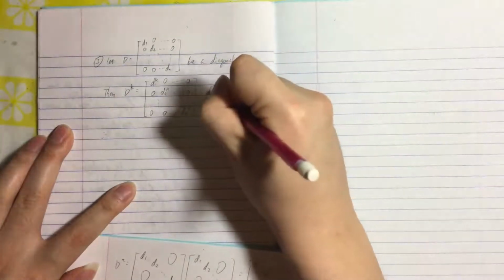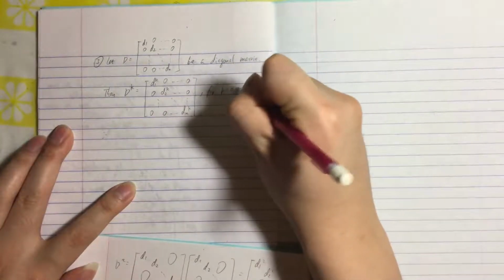This is true for k equal to 0, 1, 2, and so on. K could be any integer.